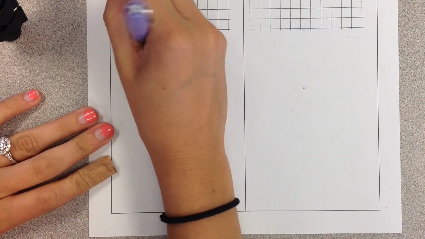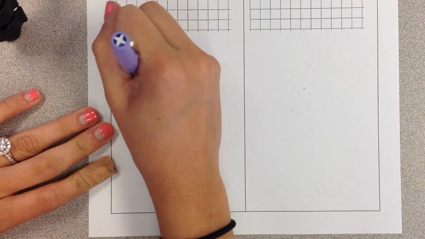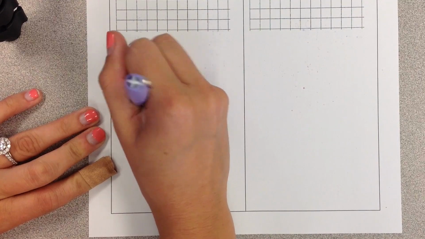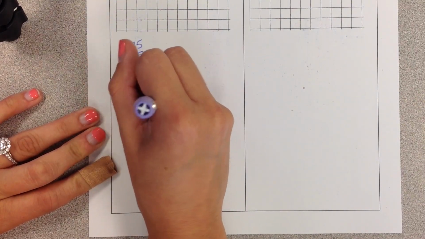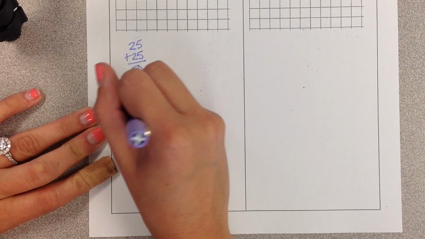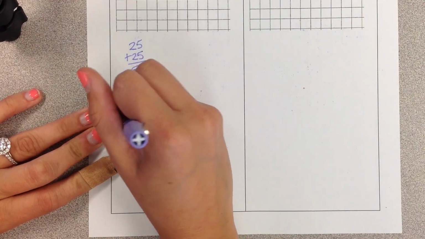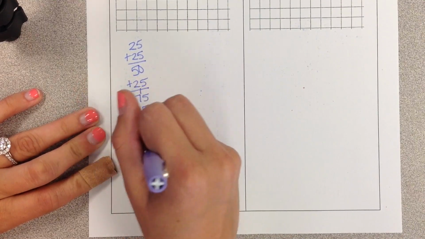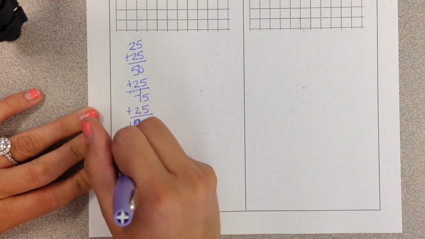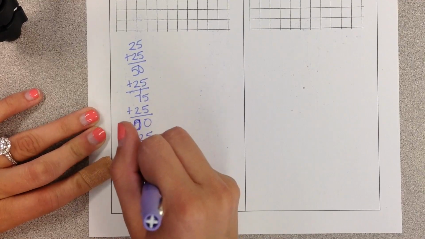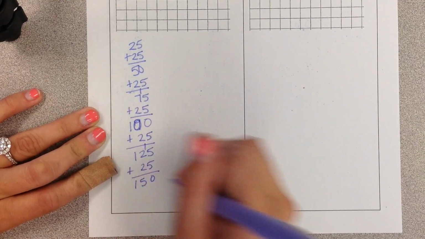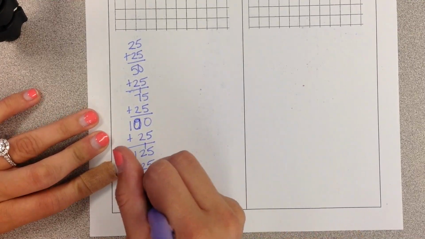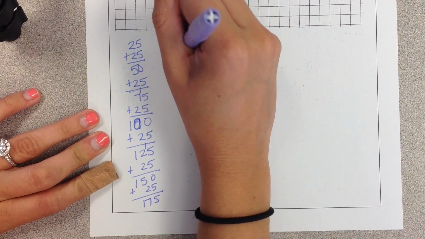25 plus 25 is 50, plus 25 is 75, plus 25 is 100, plus 25 is 125, plus 25 is 150, plus 25 is 175.